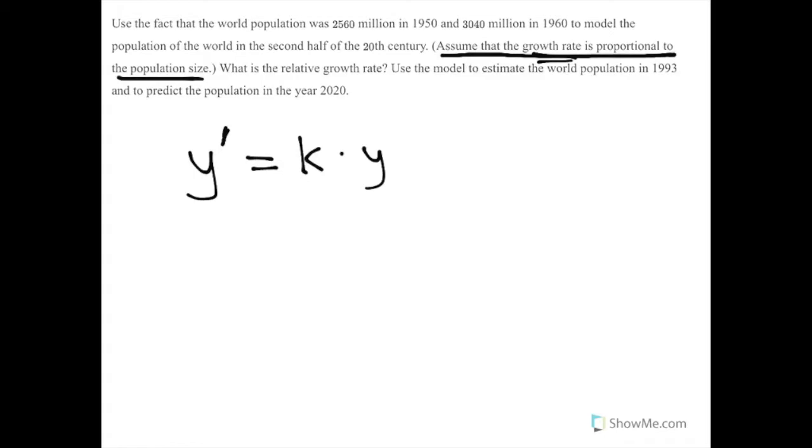Okay, and this is actually really important for us because we know what y is then. If you remember from the last video, if we have this equation that y prime is equal to k times y, we know exactly what y looks like. Y looks like y of 0 times e to the kx, or I tell you what, since we're using time here, why don't we use t as our input variable instead?